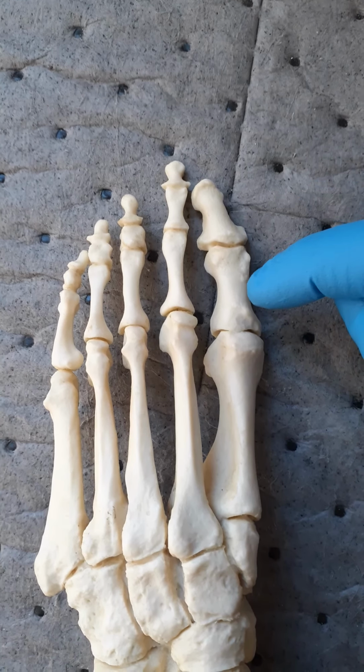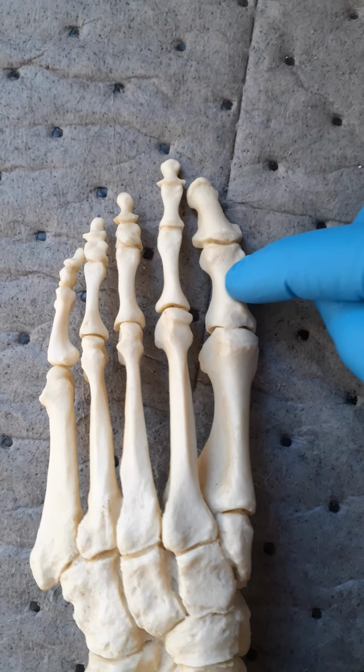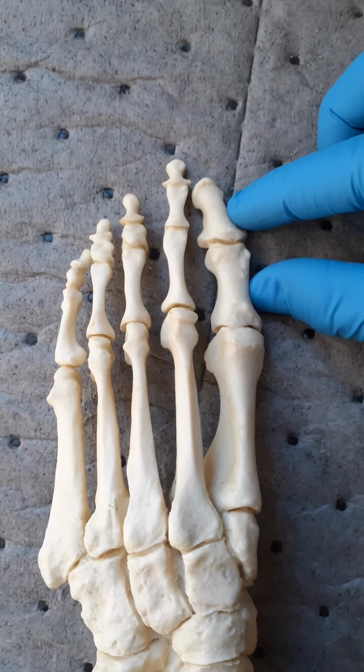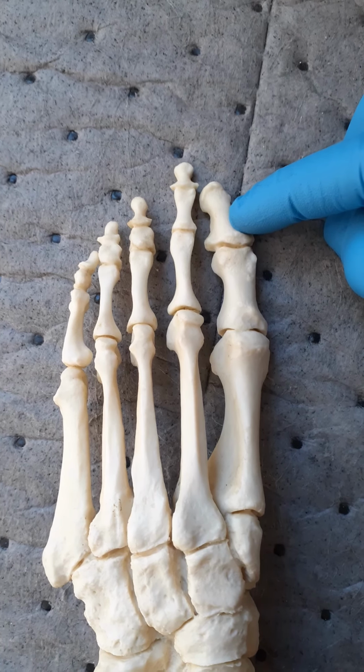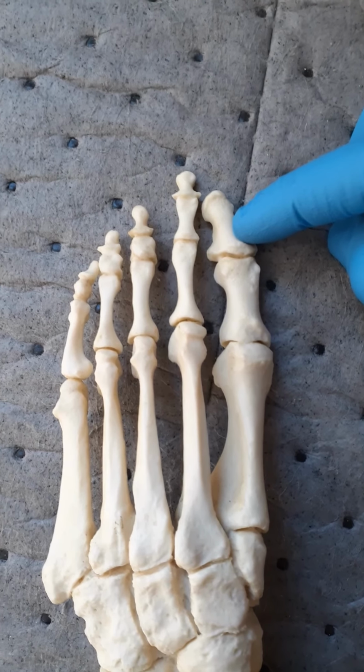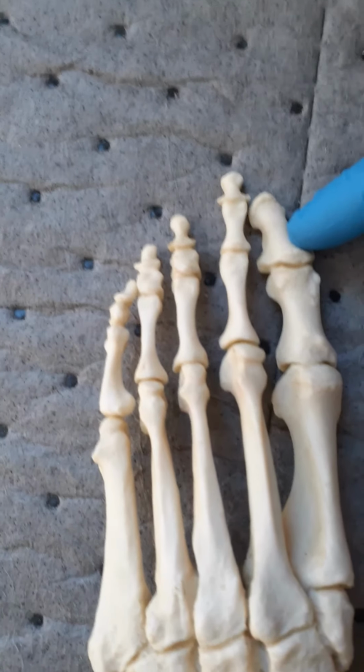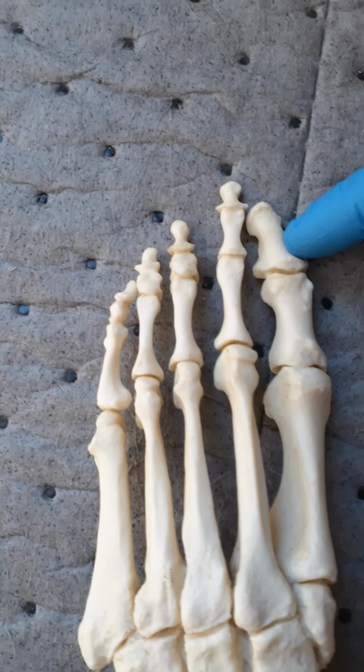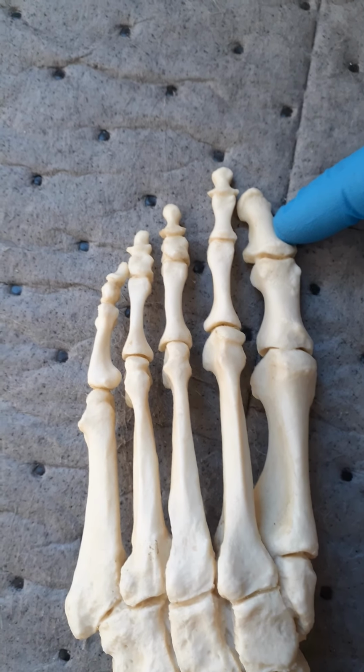Note that phalanx is a singular term, so 1 single phalanx, but 2 phalanges. It's not 1 phalange, that is not the case. It's 1 phalanx. Please be aware of that distinction. 1 single phalange is going to be spelled wrong.